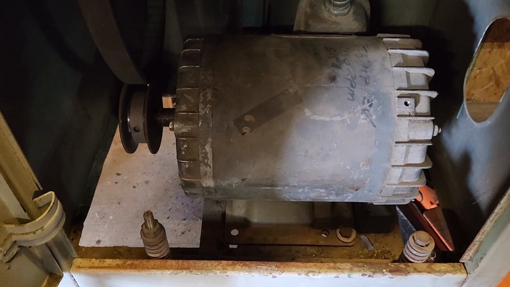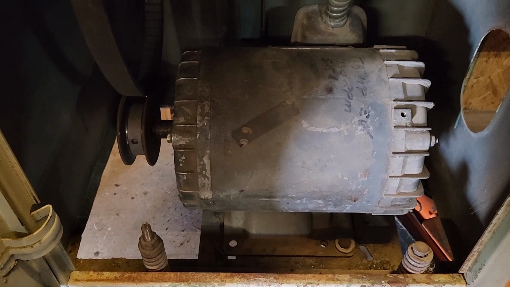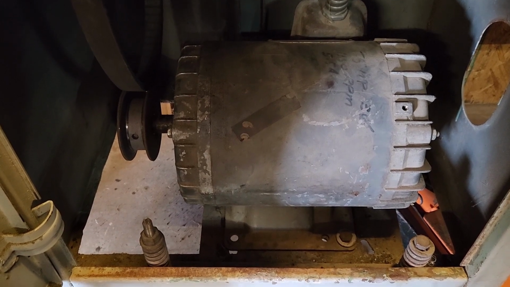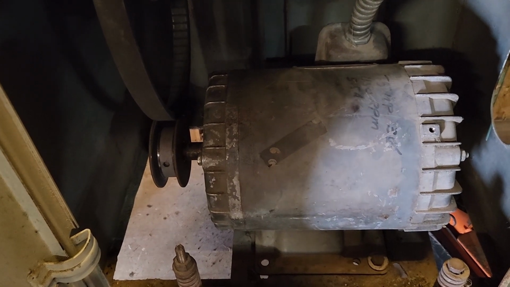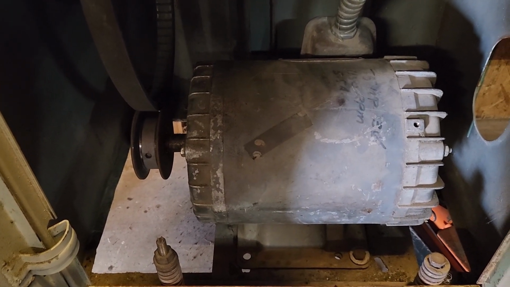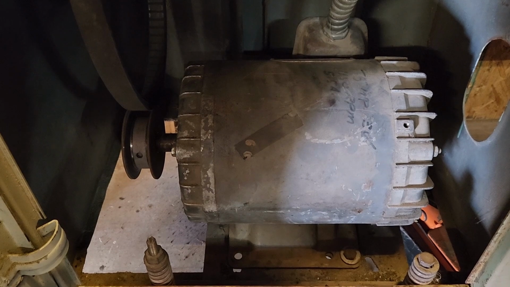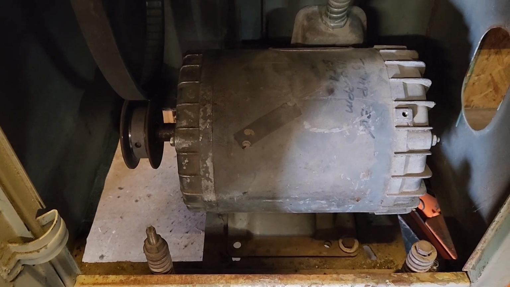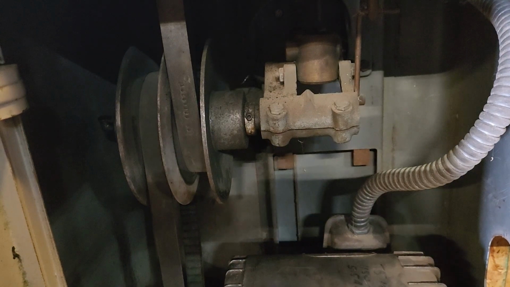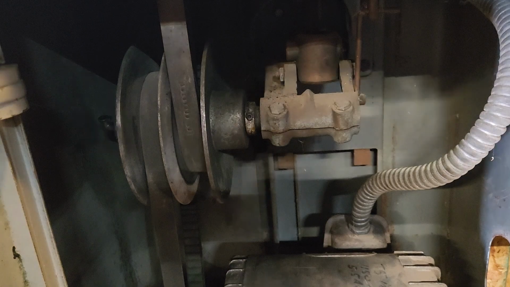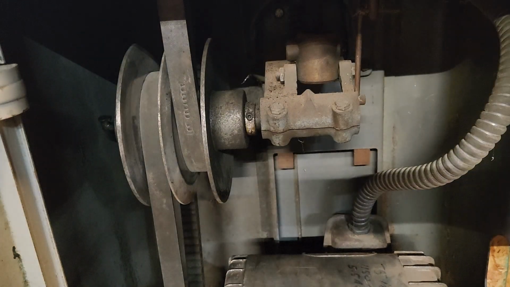What I'm going to do is pull the 2 bolts that I got in the motor mount, pull the bolts out, hook that belt back up, bolt the motor back down, and then run it and see what it sounds like. So I'm going to do that real quick. Okay, got it all hooked up. I'm going to go turn the breaker on and see what happens.